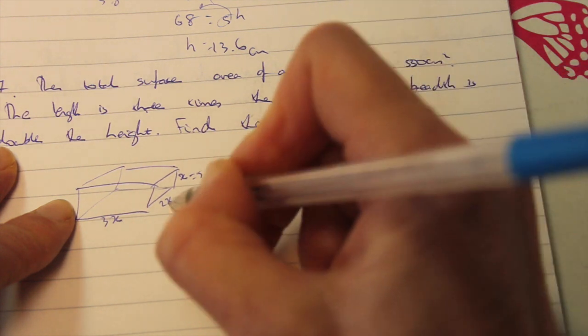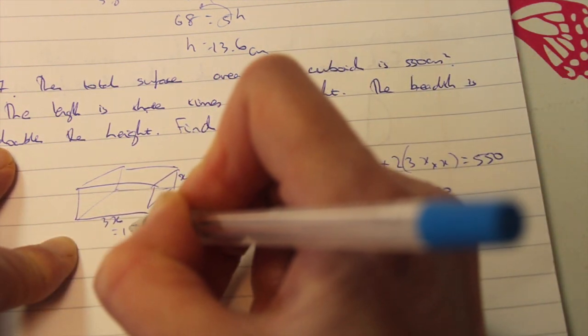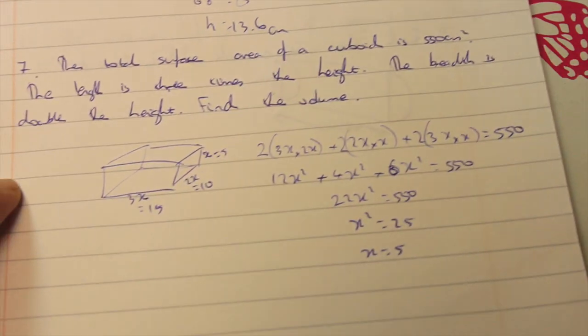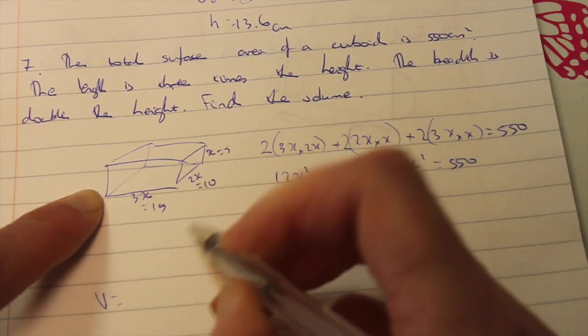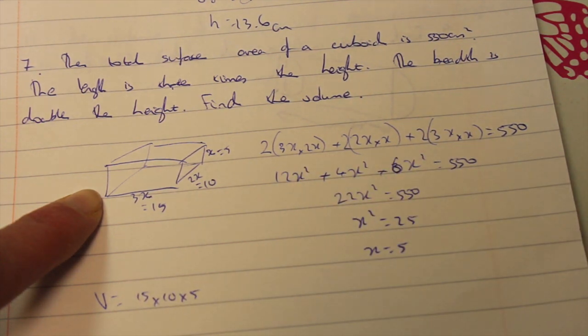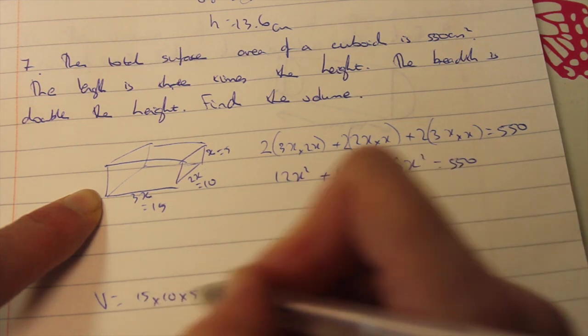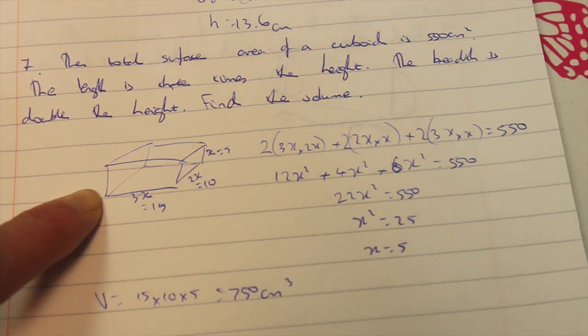So now you can put in all your sides. So the height is 5, the breadth is 10, and the length is 15. And you want the volume. Volume is just the base times the height. So 15 times 10 times 5 gives me an answer of 750 centimetres cubed. Make sure volume's in centimetres cubed.